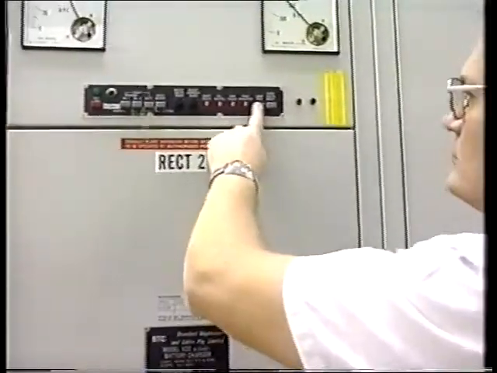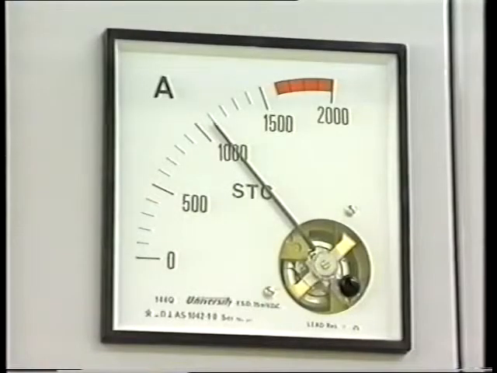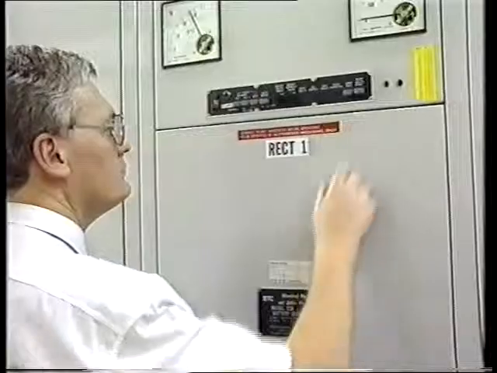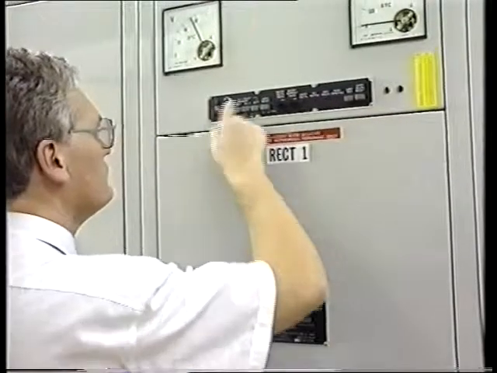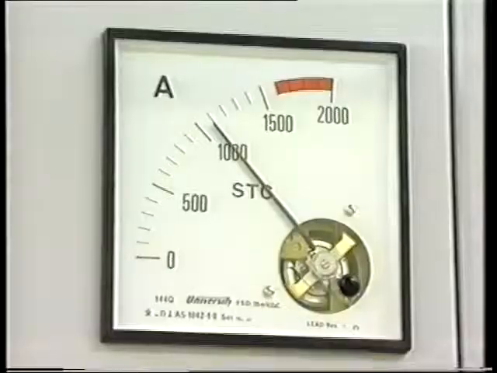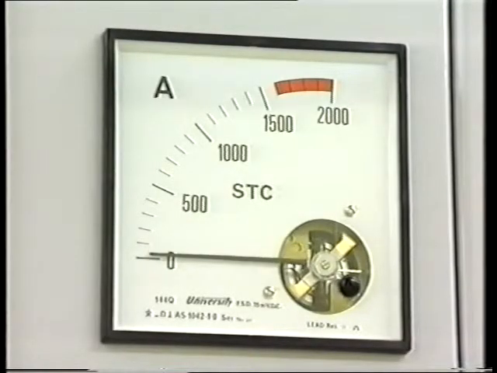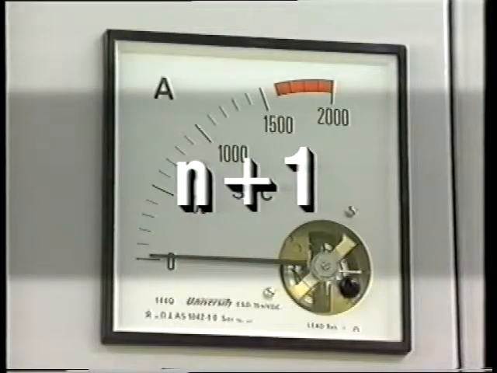An IPS consists of a number of regulated rectifier units whose combined current output can supply the exchange peak DC load. One additional rectifier is provided to cater for redundancy in the event that one of the rectifiers is shut down due to maintenance activity or a fault condition. This arrangement is commonly referred to as N+1, where N equals the minimum number of rectifiers required to supply the exchange load, and 1 equals the redundant rectifier.